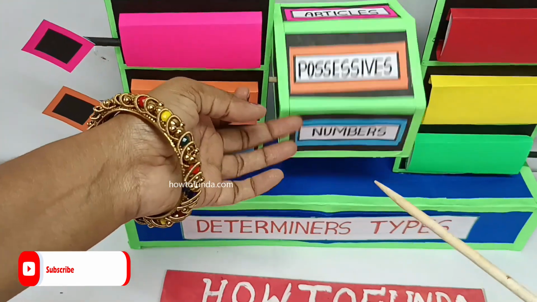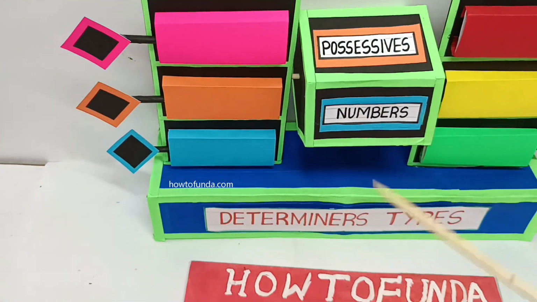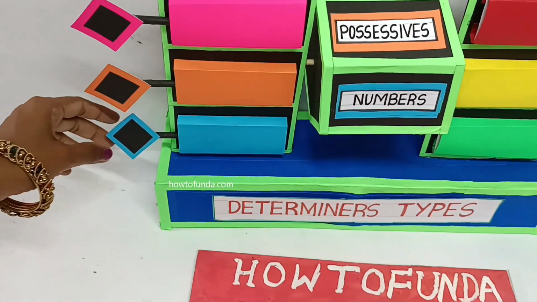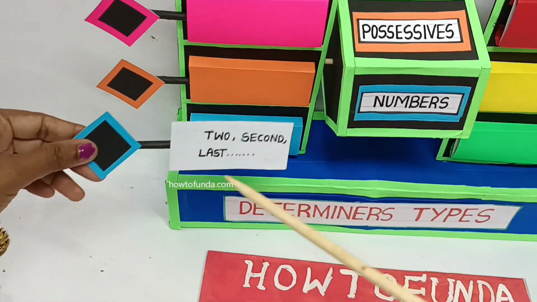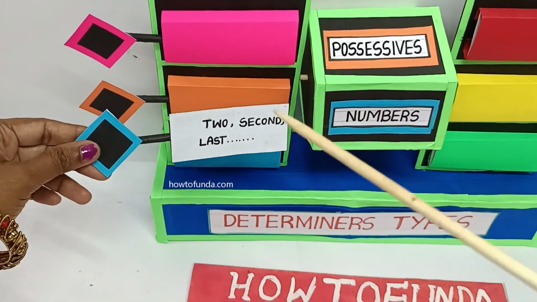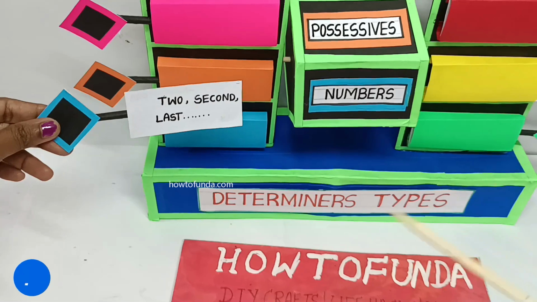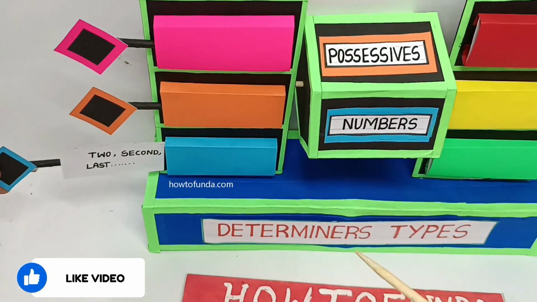And the next one is numbers. Here we are talking about numbers. If you can see, 2, second, last. These are the things we wanted to represent in the numbers format.